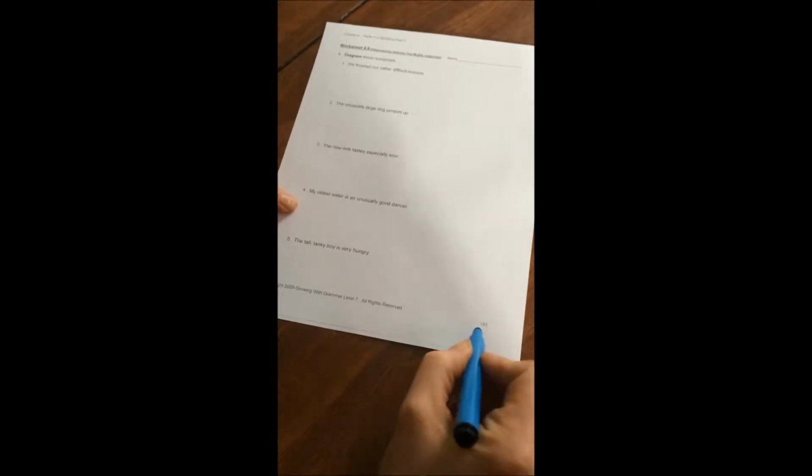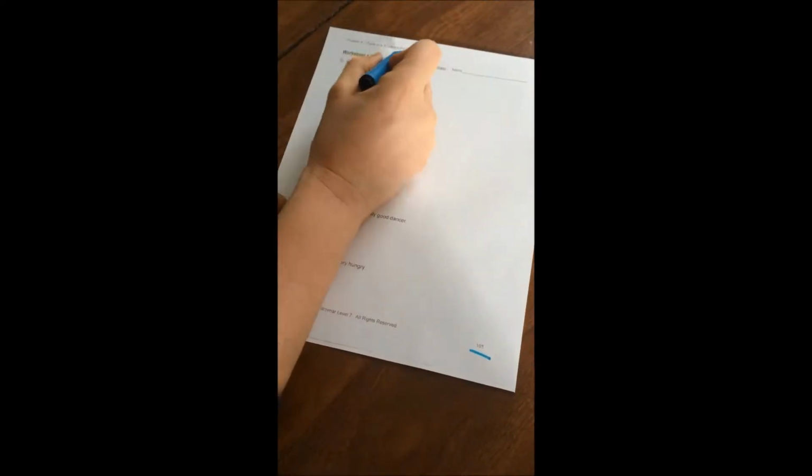Going to be looking at page 105, which is diagramming adverbs that modify adjectives. So remember, our adverbs are the words that answer like how often, when, how something was done, okay? And our adjectives are going to be modifying nouns. So let's start the way we always start. Let's look at our sentence. We finished our rather difficult lessons.